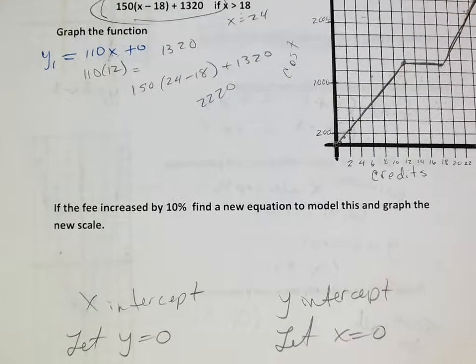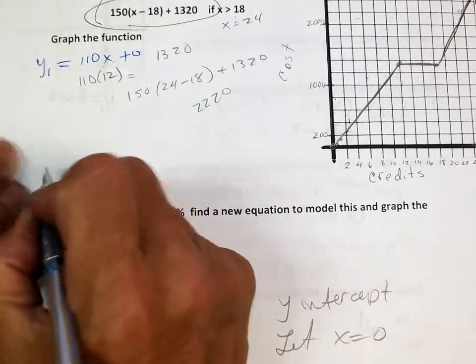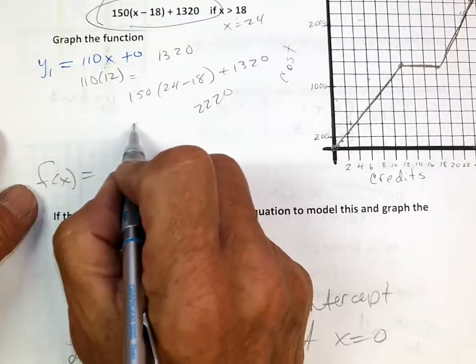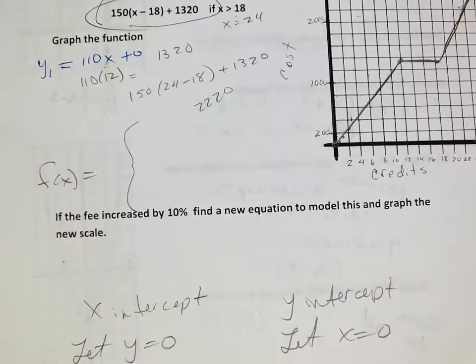Now, if the fee increased by 10%, find a new equation to model this graph. Let's make this easy. So the new graph is going to be f of x equals, you ready? 10%, what's that as a decimal? 0.1. So if we want to increase it by 10%, let's increase by 1.1.